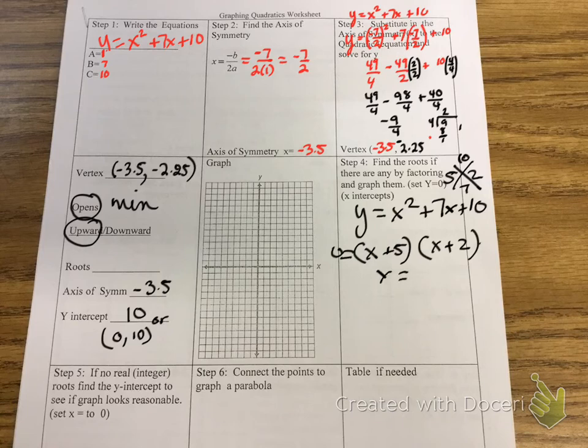And so x equals negative 5, x equals negative 2. What is the ordered pair? Negative 5, comma 0, and negative 2, comma 0. So my roots are negative 5, comma 0, and negative 2, comma 0.